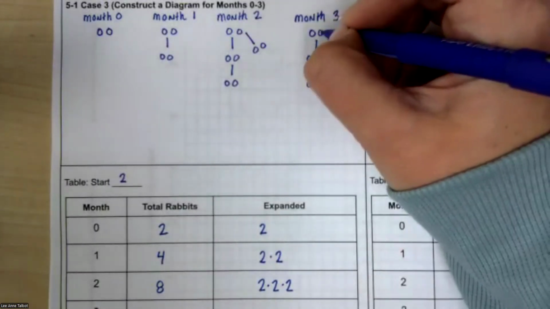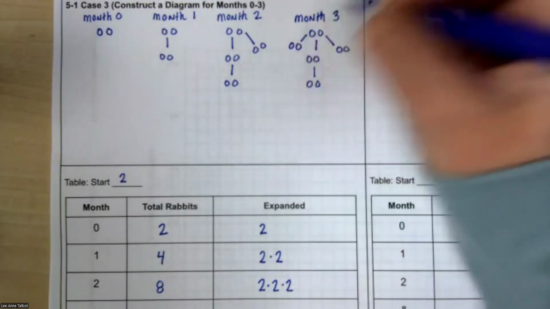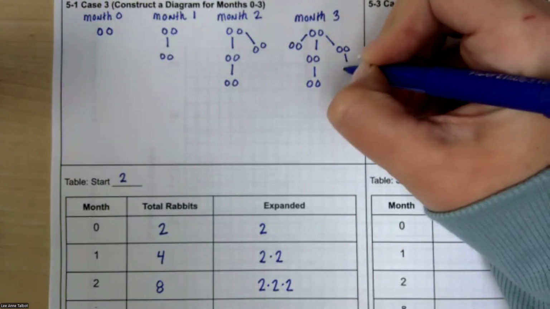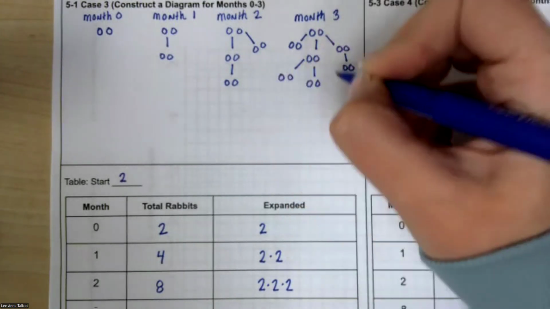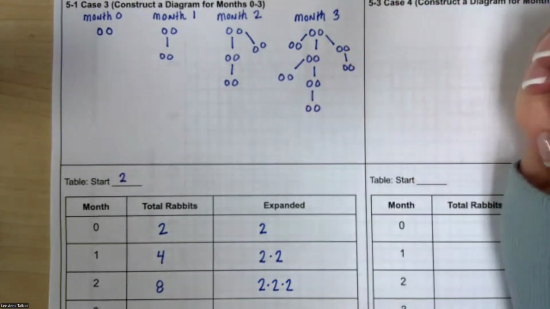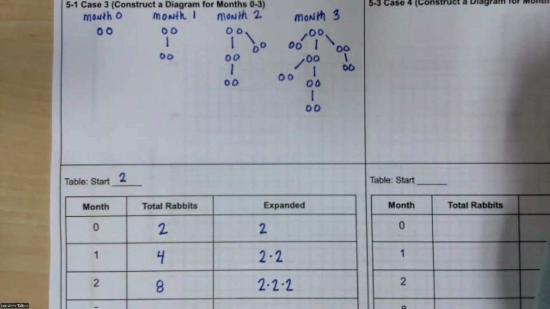Okay, now the very original pair has 2 bunnies. This new pair has 2 bunnies. This pair has 2 bunnies. And this pair has 2 bunnies.